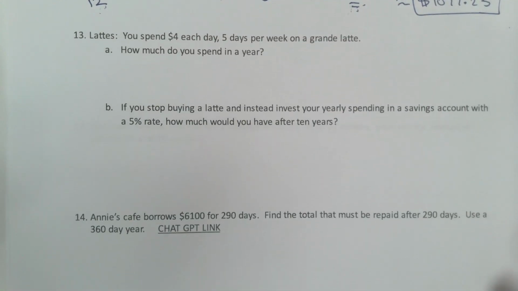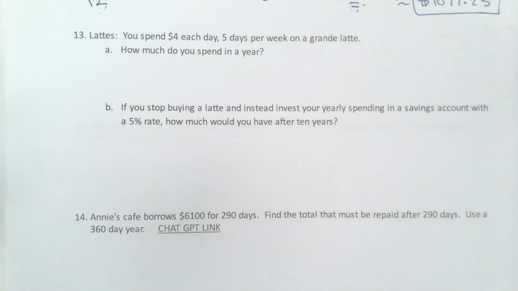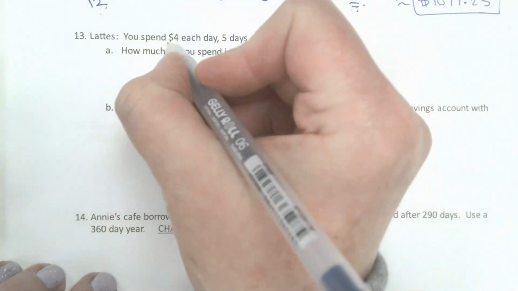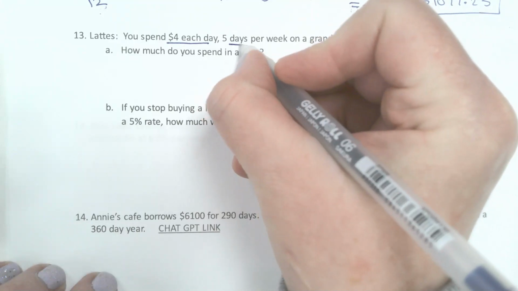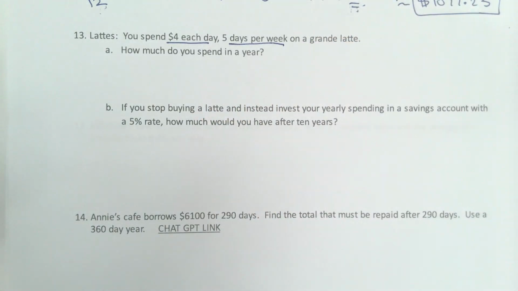All right. Sometimes we have good habits. Sometimes we have bad habits. Today our bad habit is that you buy a latte. You're going to spend $4 every day, 5 days a week. How much will you have spent in an entire year on lattes?